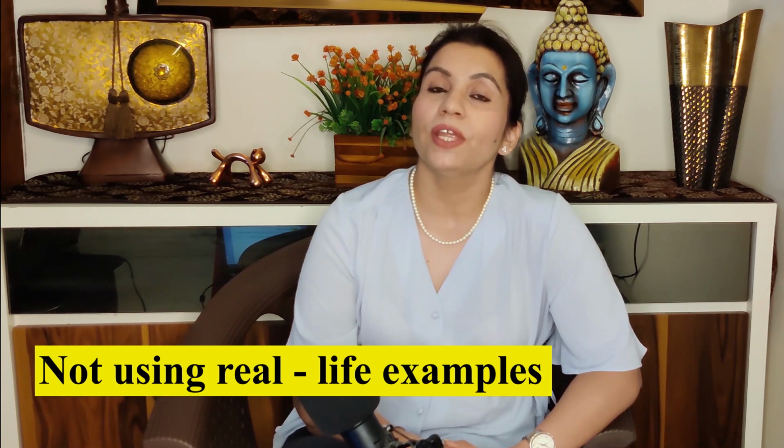Mistake number 7 is not using real life examples. This is a normal mistake that students commit, that they try to use examples that they have read somewhere, like research says this or some experiments say this. These types of examples are very difficult for the examiner to judge or to analyze.